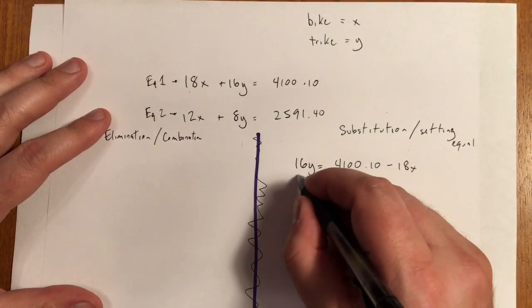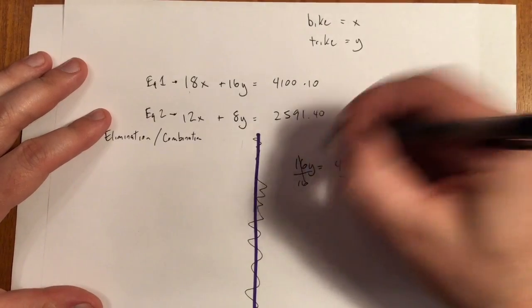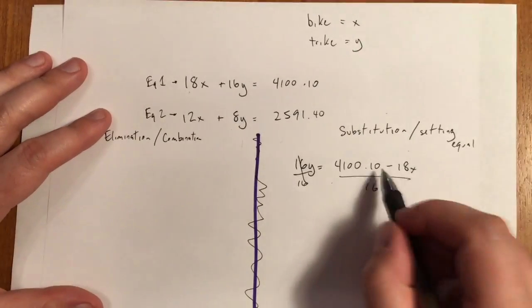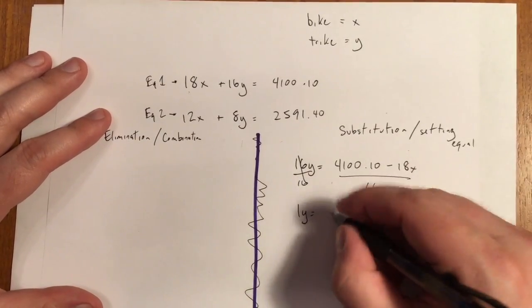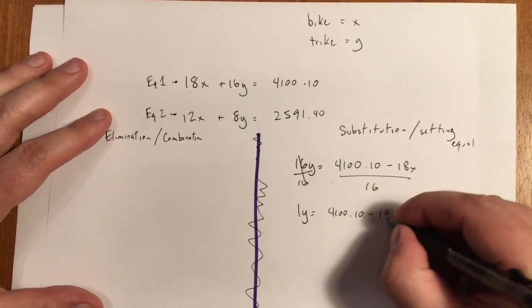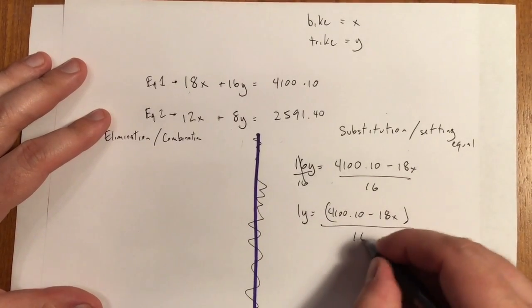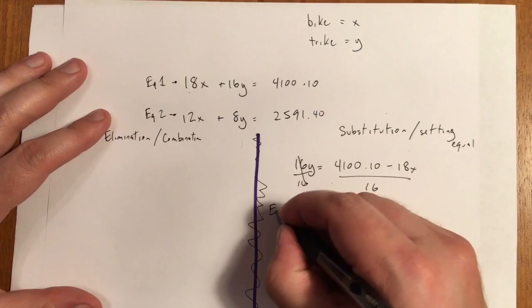And then I'm just going to divide both sides by 16. Right, and that would cancel to 1y. So I can say that y equals this divided by 16. So that's our equation 1.